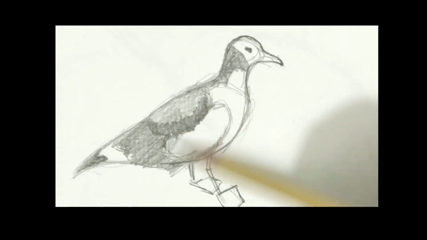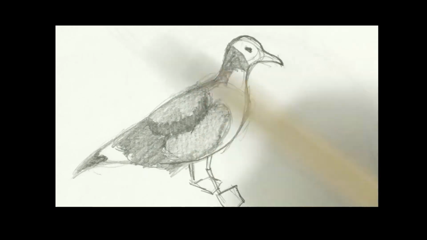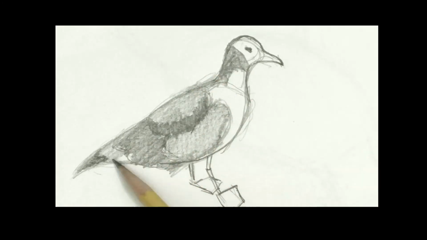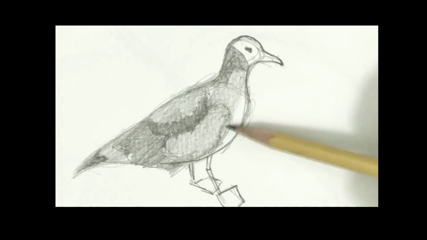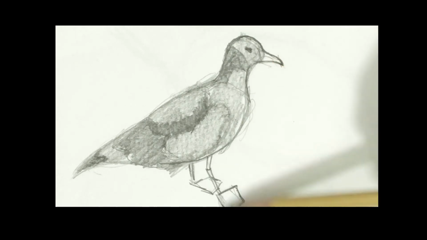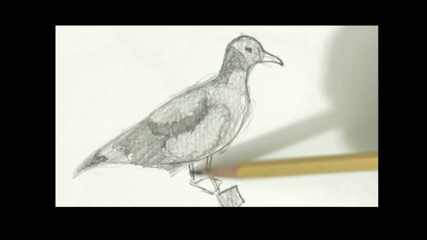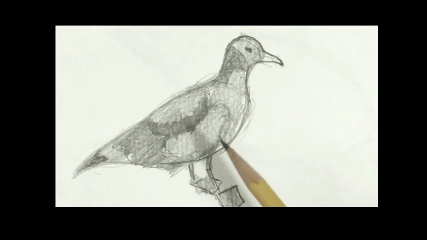Now, of course, I can make this more complicated and I can do a very full detailed drawing, but for the sake of time, I just want to show you how we break down some of these values into light and dark, and the bird itself will begin to take on a three-dimensional look. Okay, so I'm going to go ahead and just sketch in my major values here. Now, if I go outside the line, that's okay. We're just sketching.